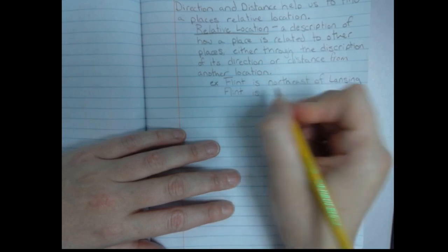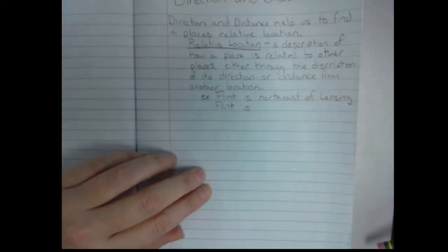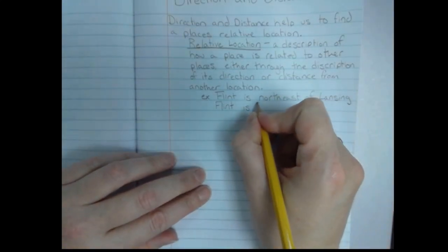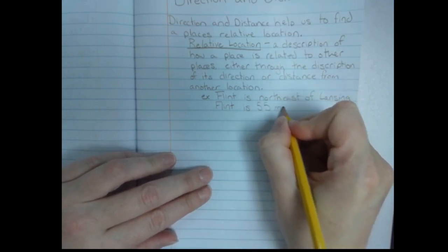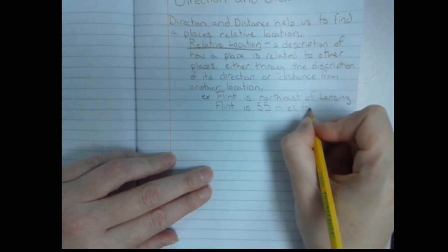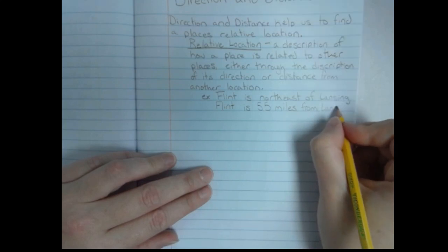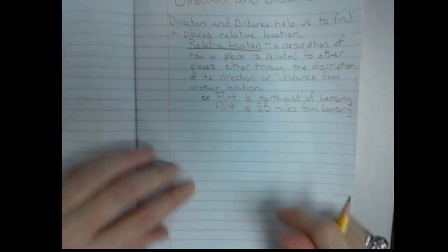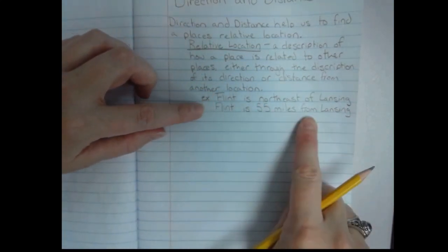Flint is 55 miles from Lansing. So I've now got my example that we're northeast, and I've got our miles.